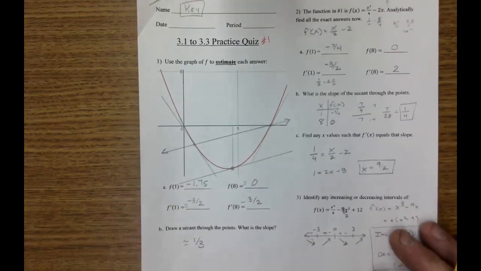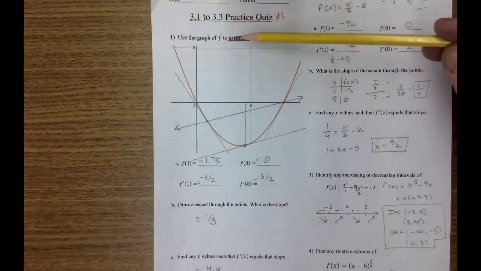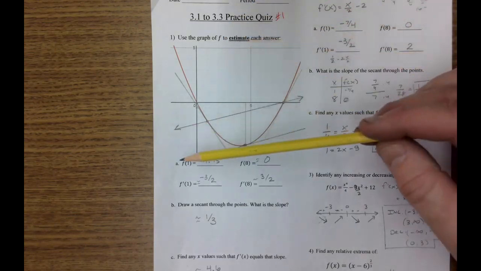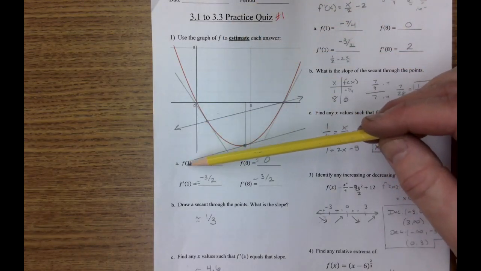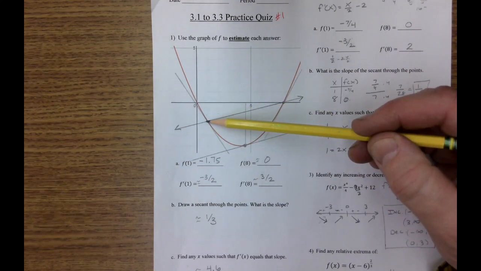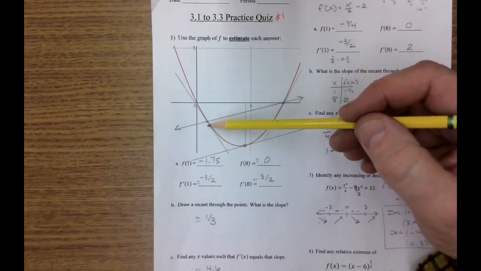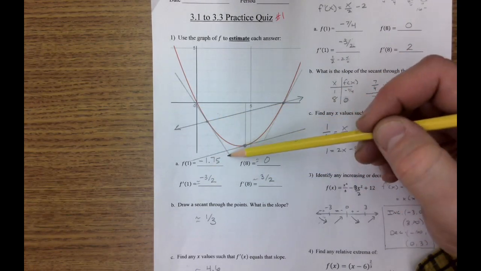All right, on the first problem, you are going to answer a bunch of questions and do everything graphically, so we're just estimating here. Letter A, 1. What is f of 1? Well, that means what's the output? It's about negative 1.5. What's the slope? I drew this tangent. It goes down about 3 over 2.